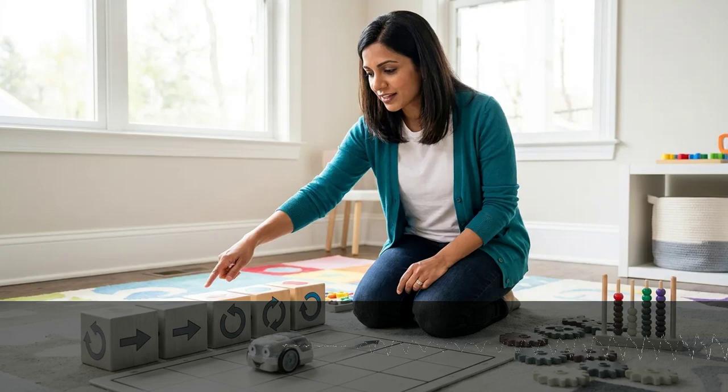These 3 structures form the grammar of computational thinking, regardless of whether you're coding in Python, designing Arduino circuits, or programming industrial robots. Sequence is the fundamental principle that computers execute instructions in order, one step at a time.